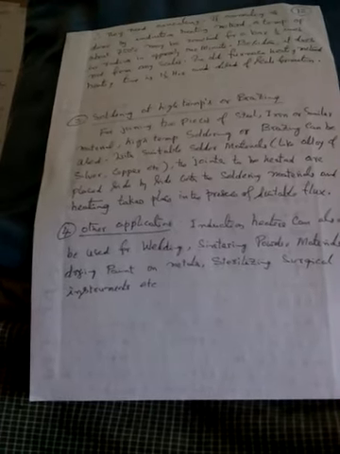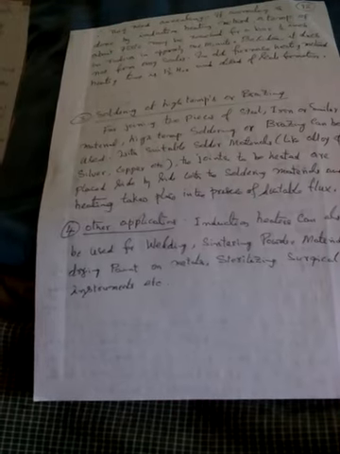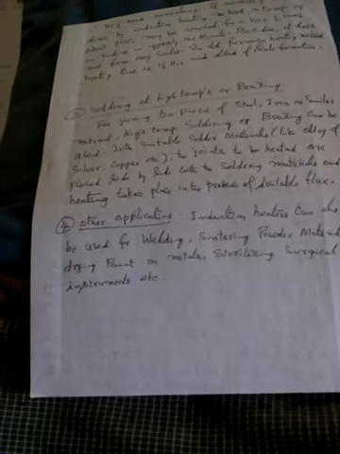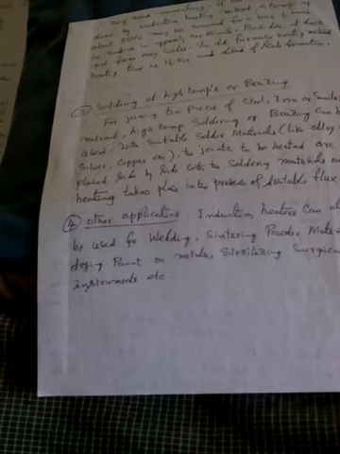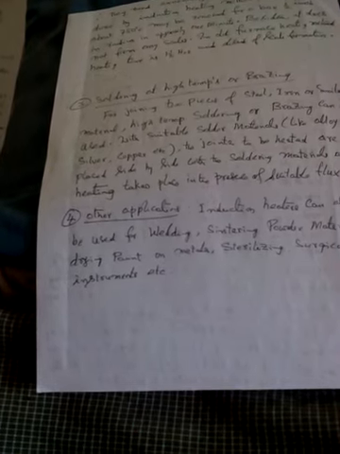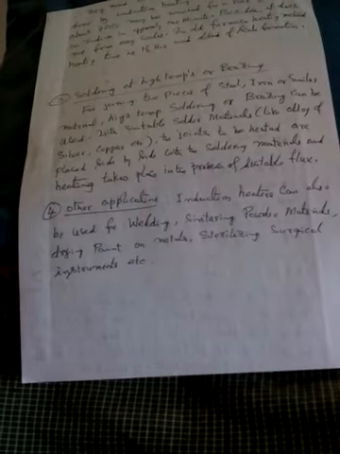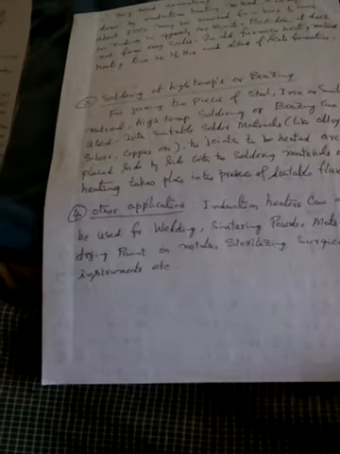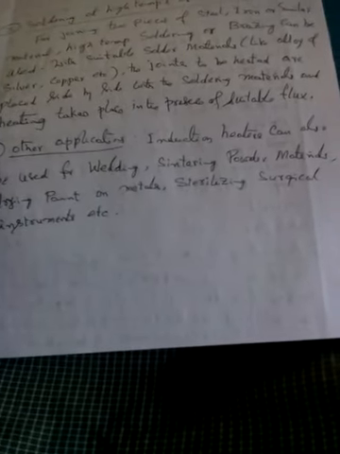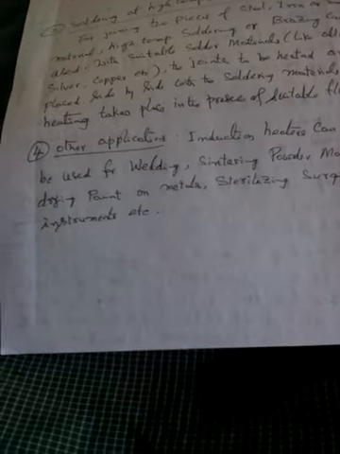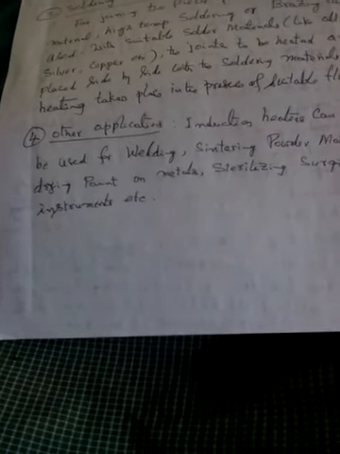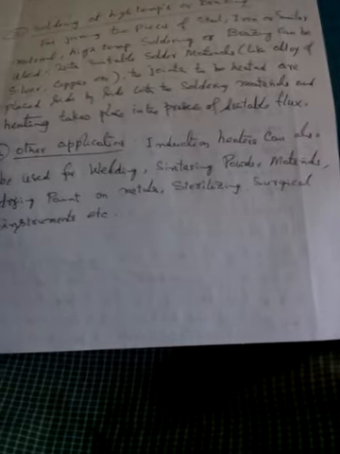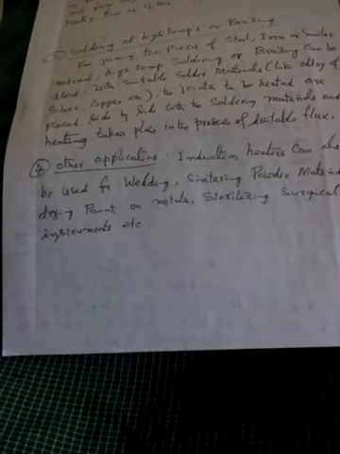Induction heaters can also be used for welding purpose, for sintering powder materials, drying paint on materials, sterilizing surgical instruments, etc. Because it produces heat, it also sterilizes surgical equipment. Okay. So that's how we have, of course, a number of applications of induction heating.